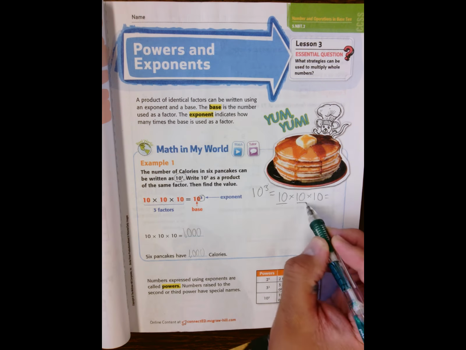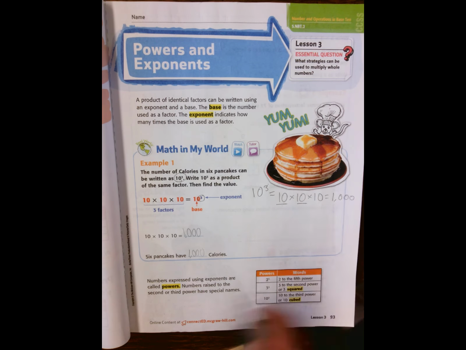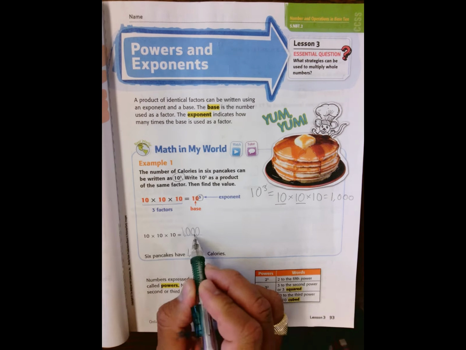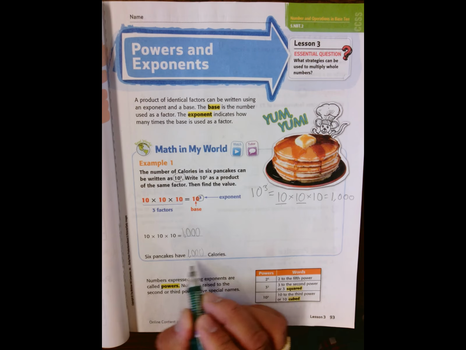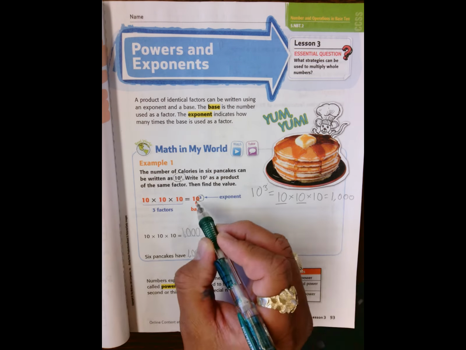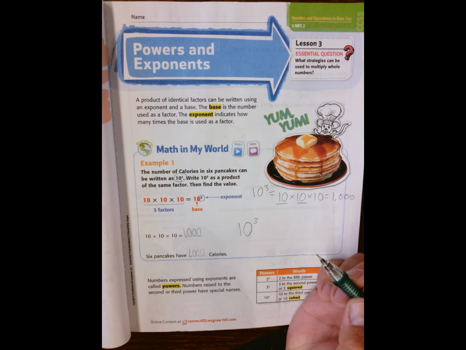So 10 times 10 equals 100, times 10 equals 1,000. Am I right? Yes. So 10 times 10 times 10 equals 1,000. 6 pancakes have 1,000 calories. So this right here is the base, and the little number is the exponent, right?